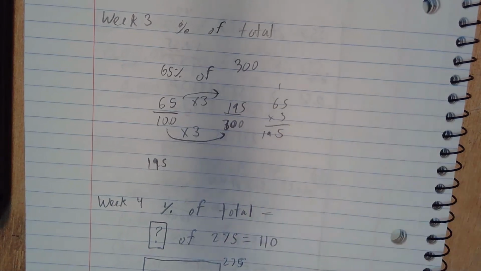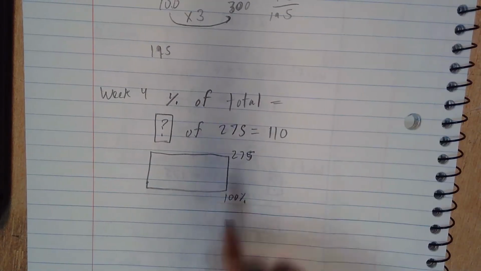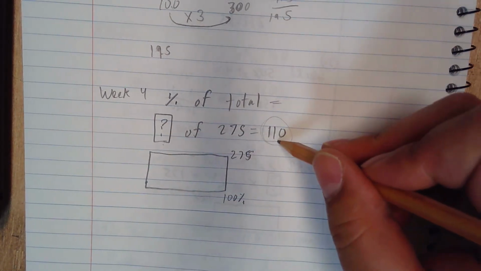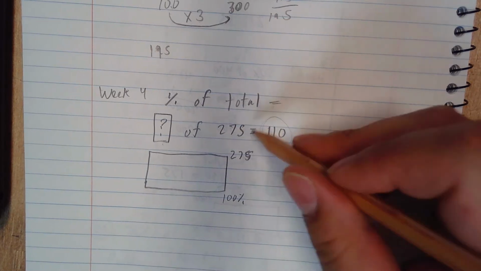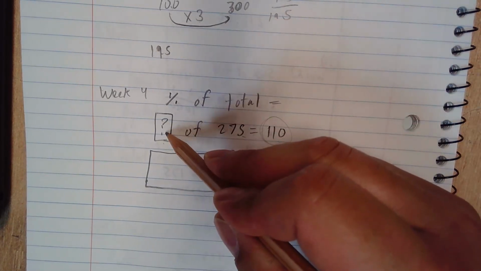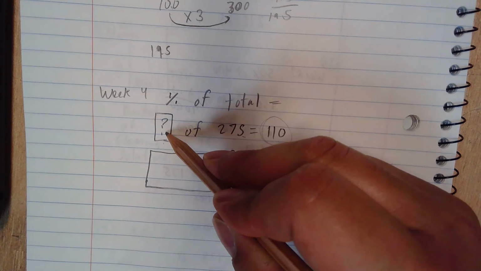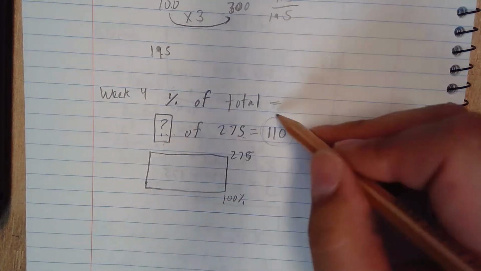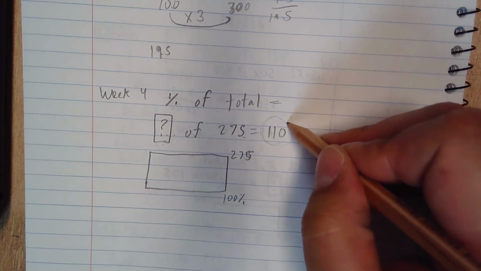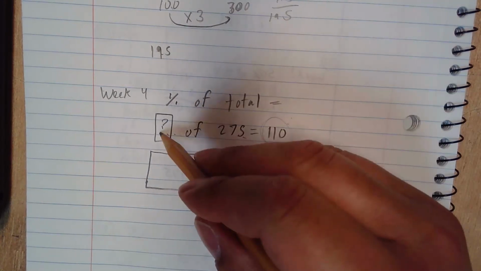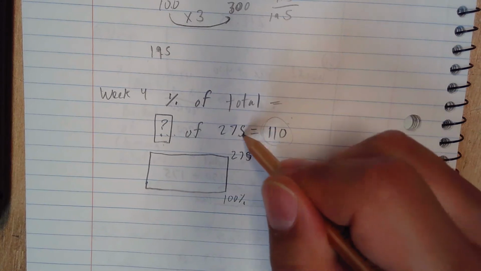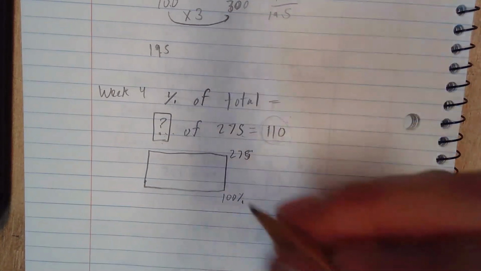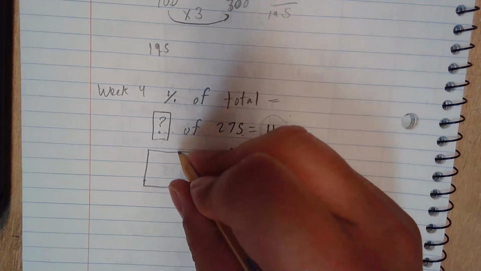And look, let's take a moment here. Whatever this percent is, I know my answer is 110. 110 is less than this. So I know the percent is going to be less than 100%. Okay? It could have been more. If the answer was 300, then I know the percent is more than 100. But it's less than the total, so that means the percent is going to be less than 100. That could be wrong, but let's just give it a shot. If it's wrong, we can always erase it and start over. All right.